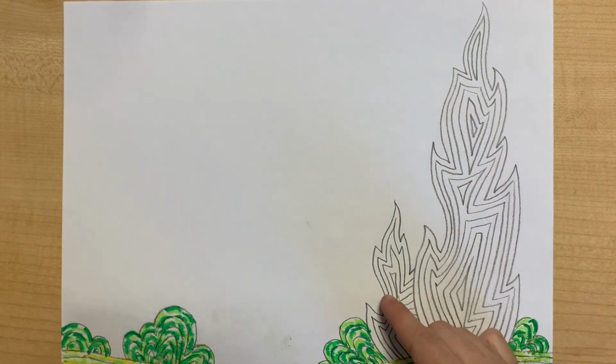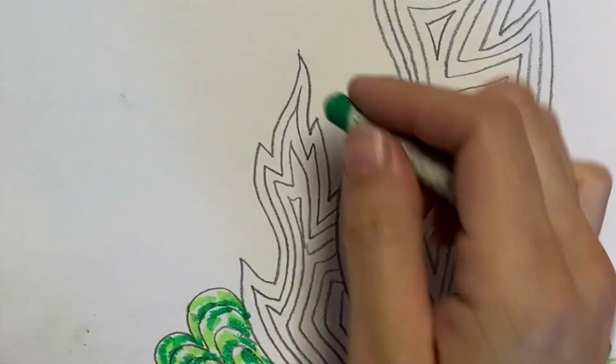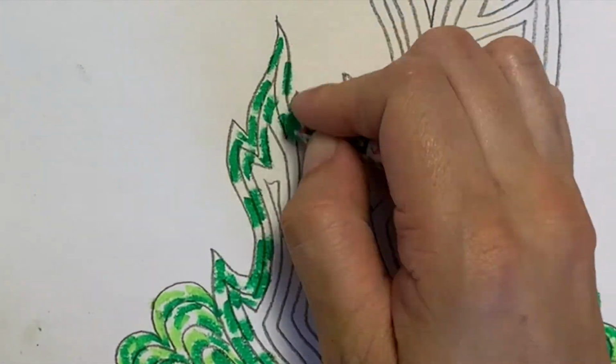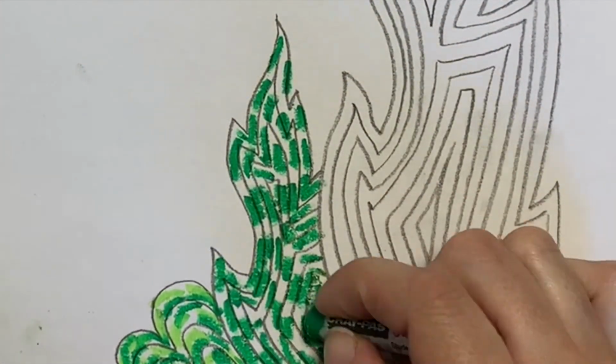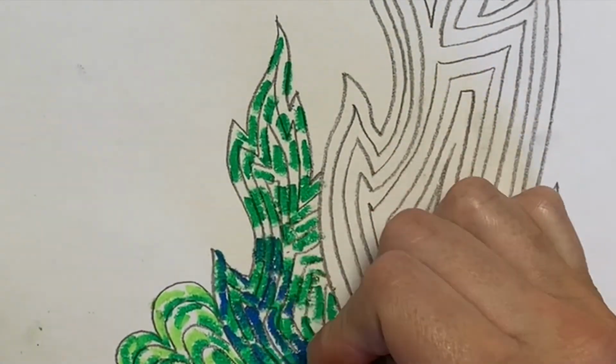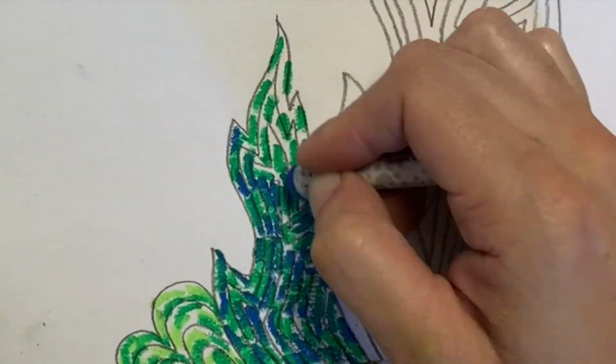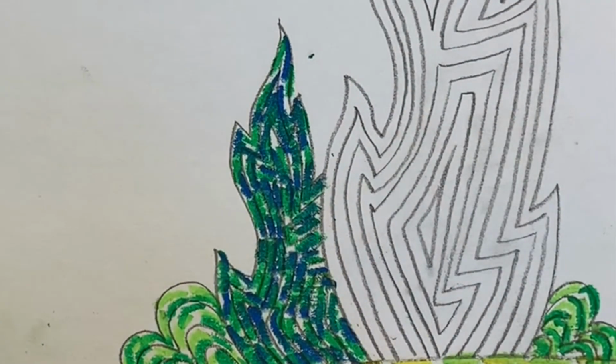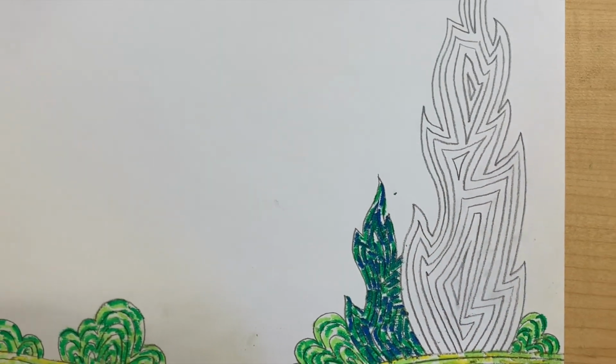I'm going to begin with this cypress tree first. Remember, it's okay if you leave some white spots. Now I'm going to do my last cypress tree.